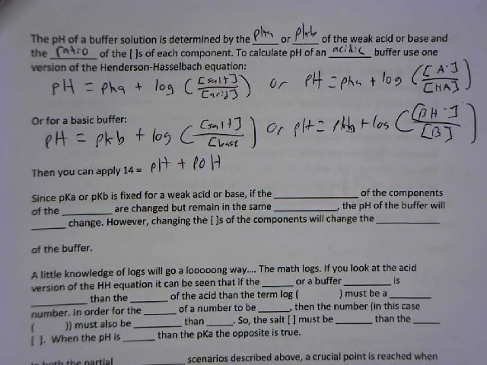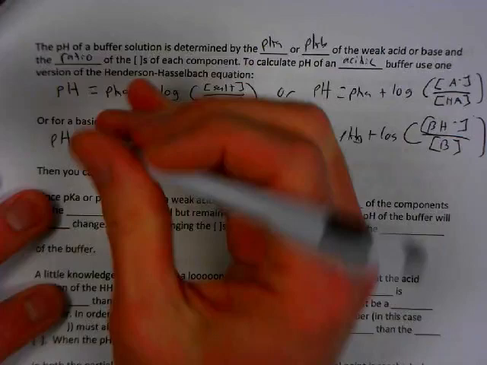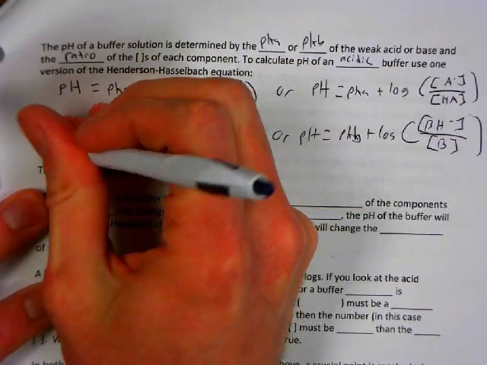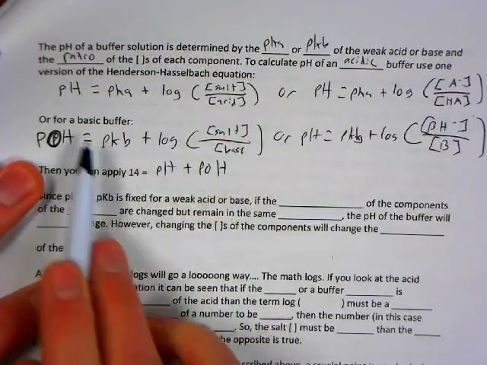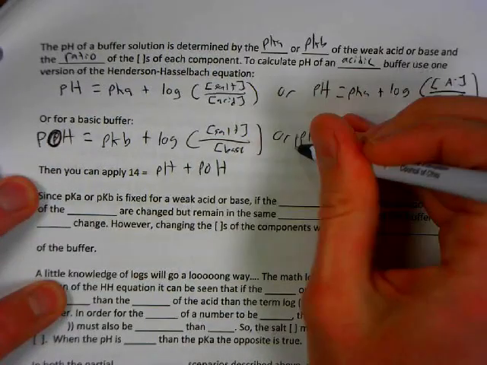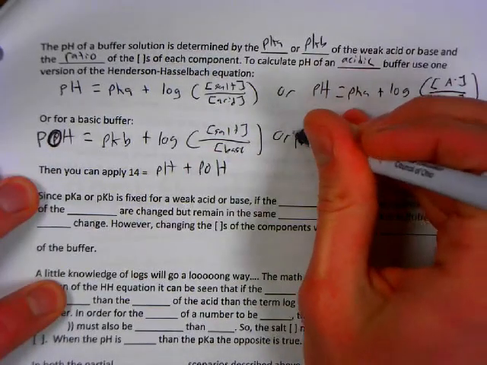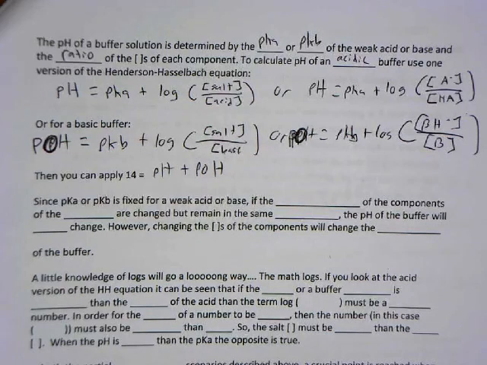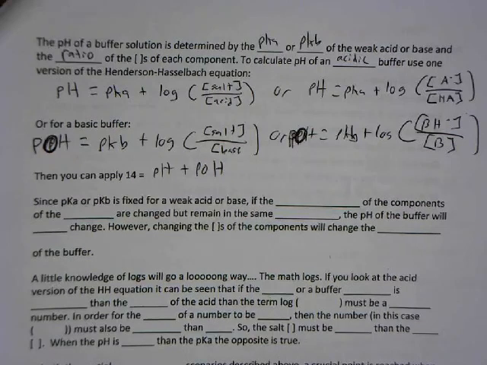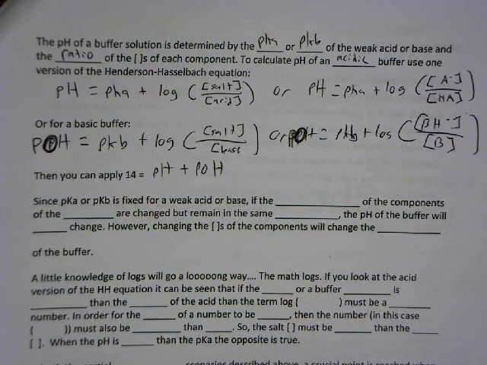Wait, so for the basic buffer would be pOH equals that? Oh, shoot, you're right. pOH, good catch. Let's fix that. Thank you, Ashan. It's basic, so it would be pOH, good catch.